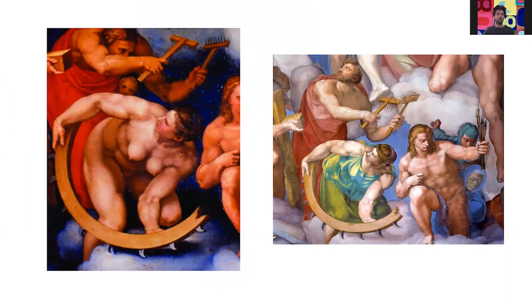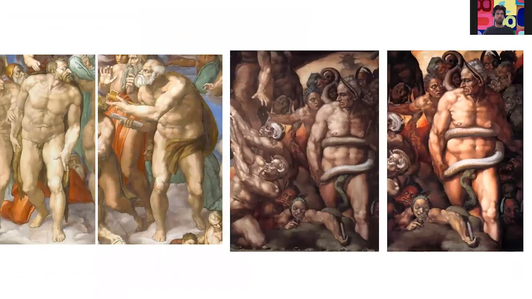And then it gets, here you have these were all added later, this clothing. And here was like, it was just too insane. This snake was biting this man's genitals, and they decided that was too much to show.